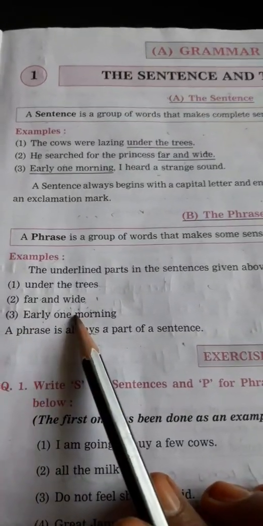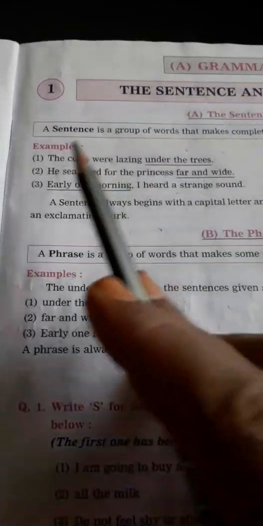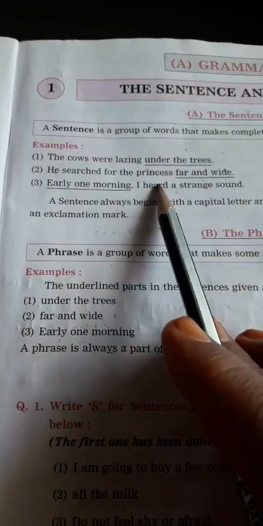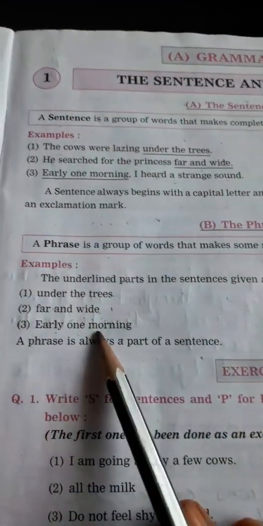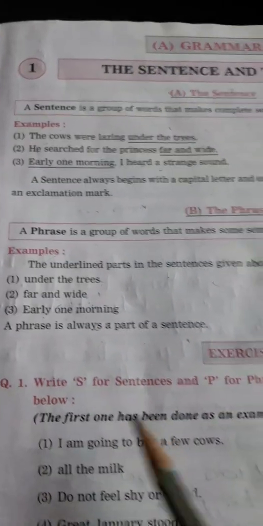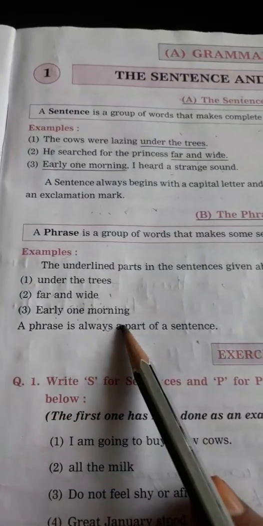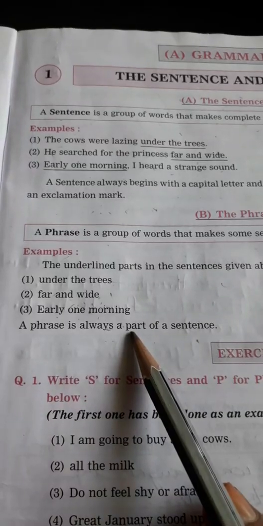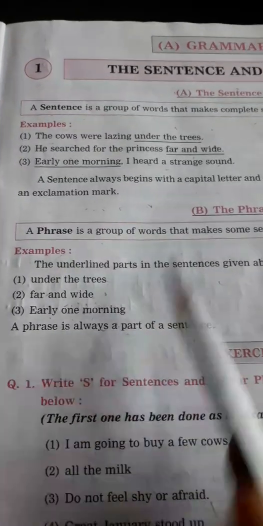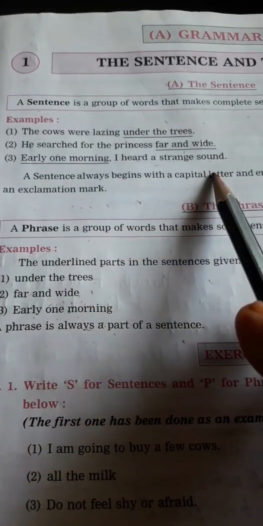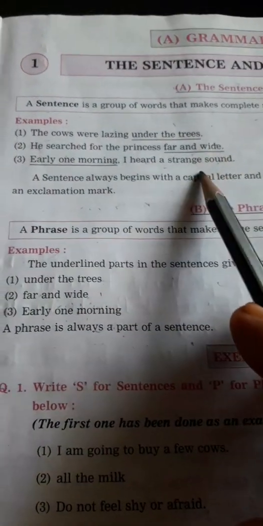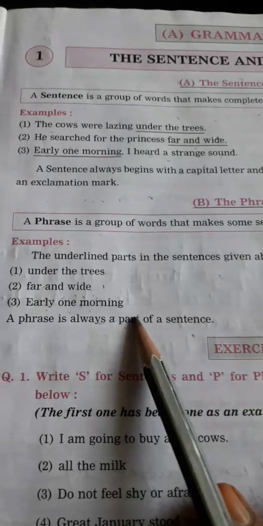Far and wide. Who was far and wide? He searched for the princess far and wide. So this is a sentence and only far and wide is the phrase. Early one morning. What happened early one morning? So this is a phrase. Here it is: Early one morning I heard a strange sound. So this is a sentence and only early one morning is the phrase.